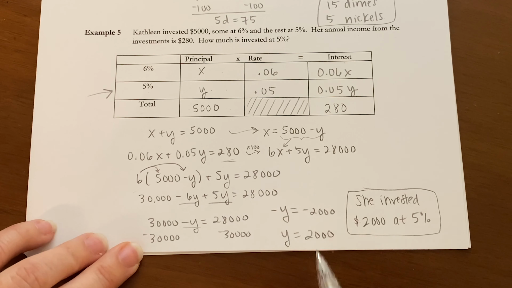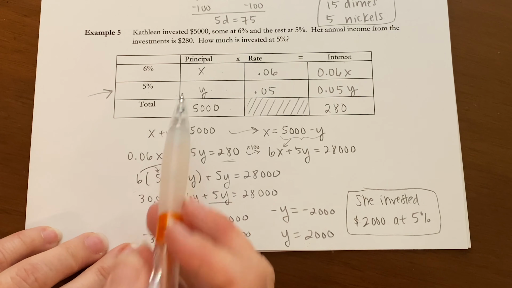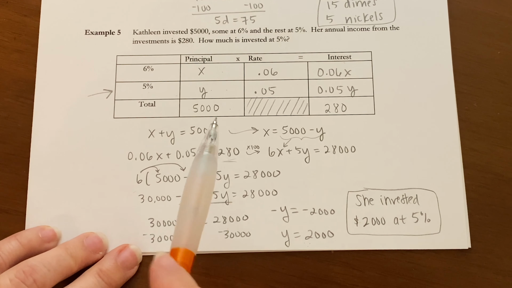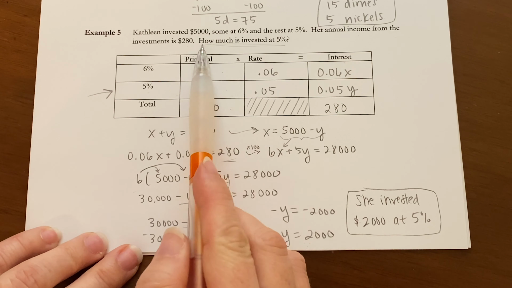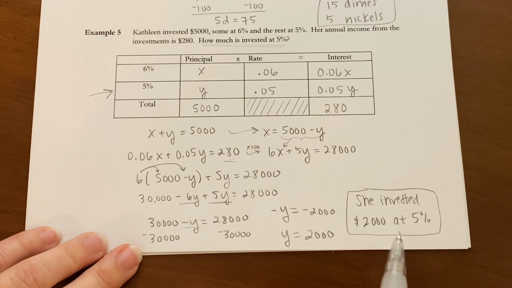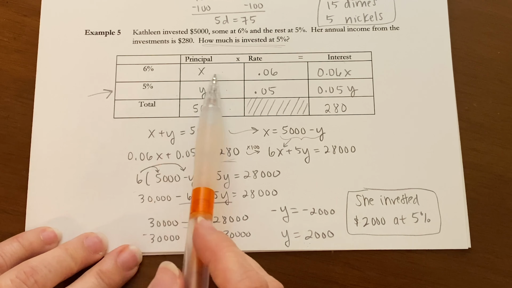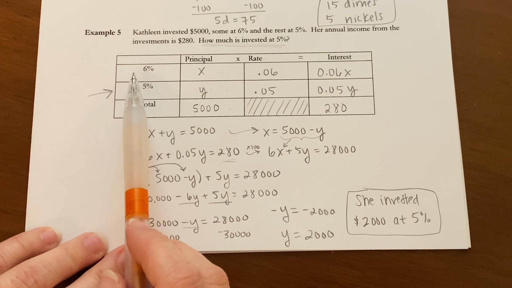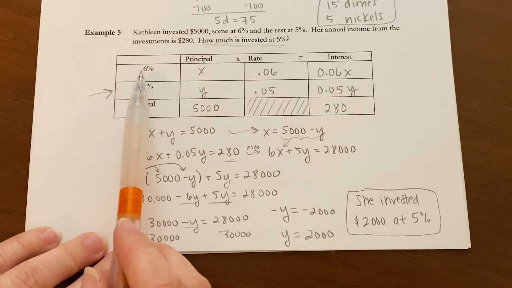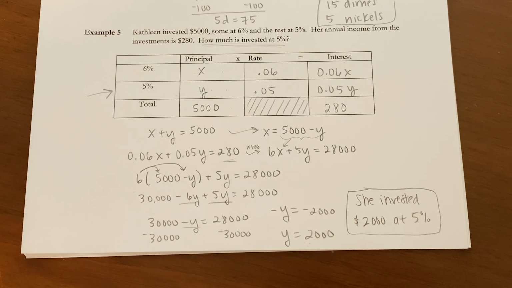Now, let's say that we had solved for x first. That would be fine. You would take your answer for x, plug it back in to solve, and get your answer for y. On this particular problem, they were only interested in one of the answers, the 5%. But if you wanted to, you know that 5,000 minus 2,000 should give you 3,000. So you could also say that she's invested $3,000 at 6%. So you actually get two answers here.